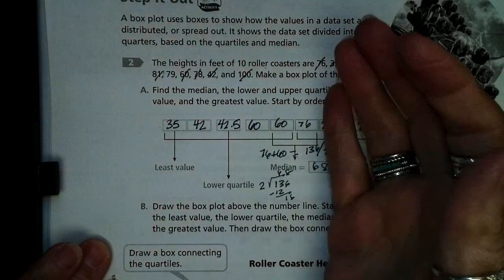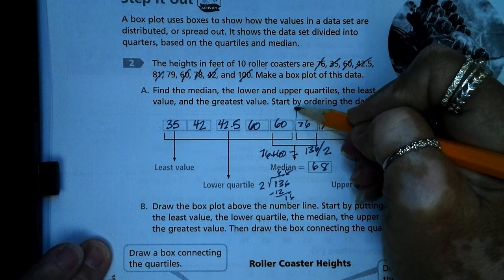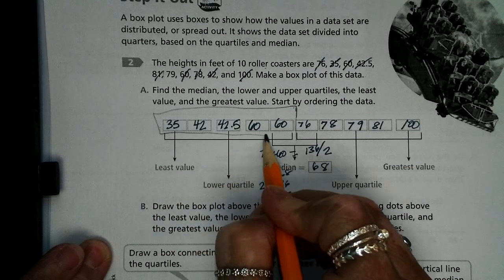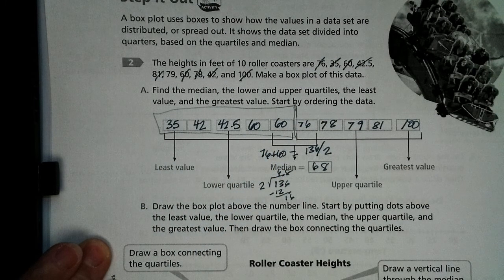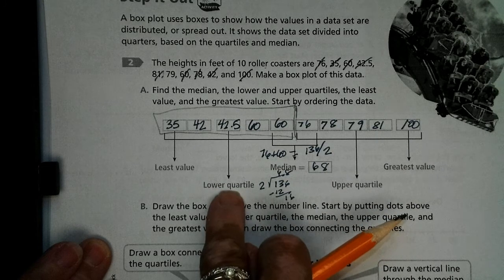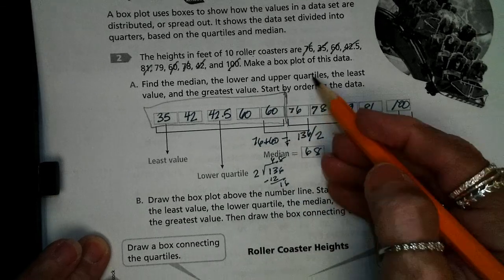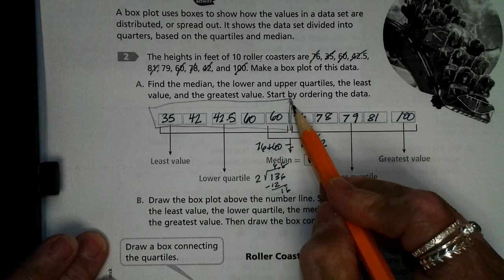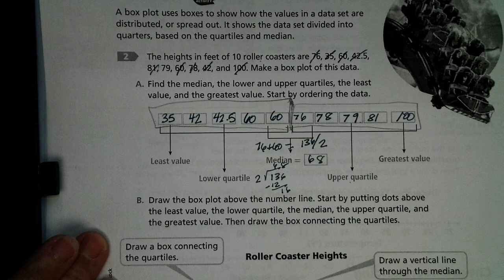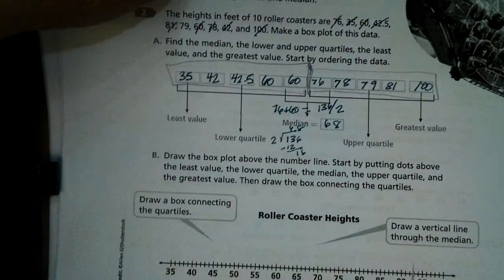So as you can see, because my middle is here, guys, I have to include all of this in my quartile. So that means 42.5 is my lower quartile median. And then because my median is here, I still include the 76, which makes 79 my upper quartile. All right, so this is how you draw it.